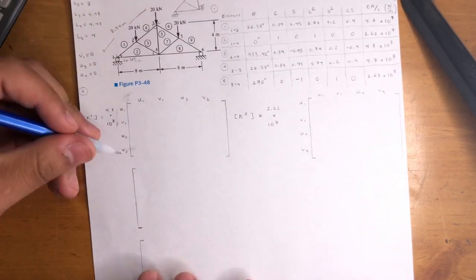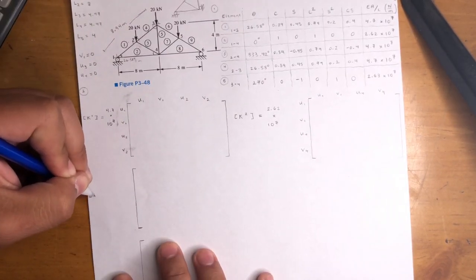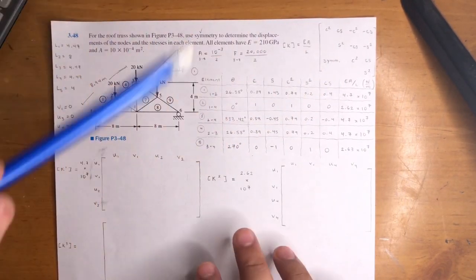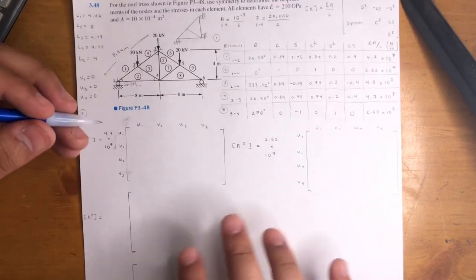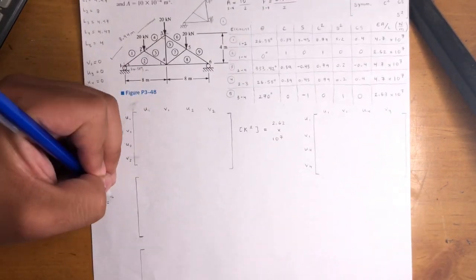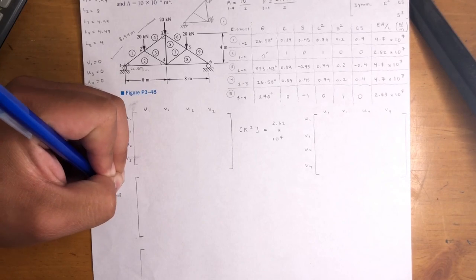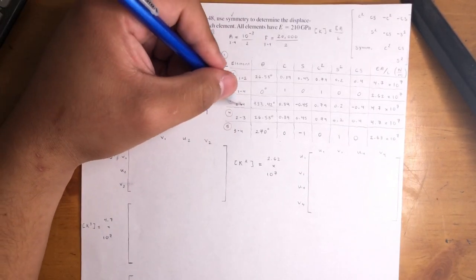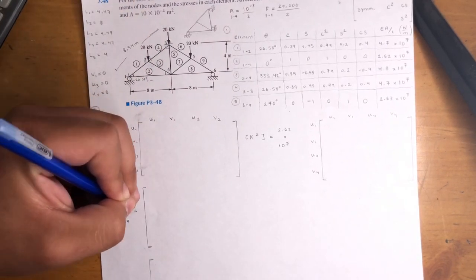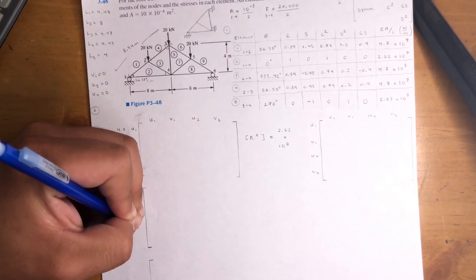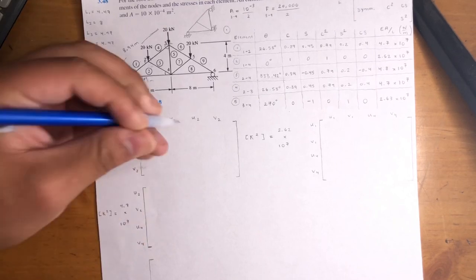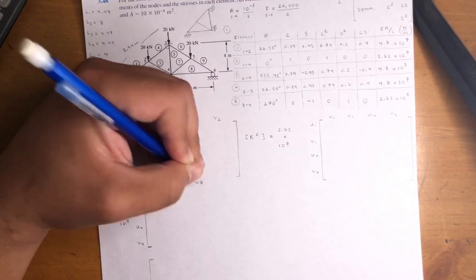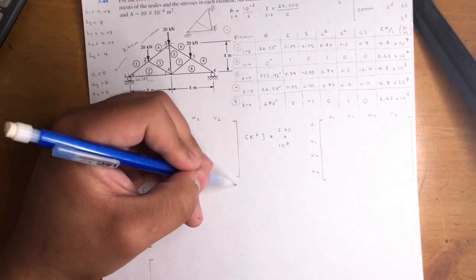Next one. So we got K3. K3 is actually, you know what? Yeah, 2.62, my bad. K3 is 4.7 times 10 to the 7. That one goes from 2 to 4. So U2, V2, U4, V4, same thing across. U2, V2, U4, V4.